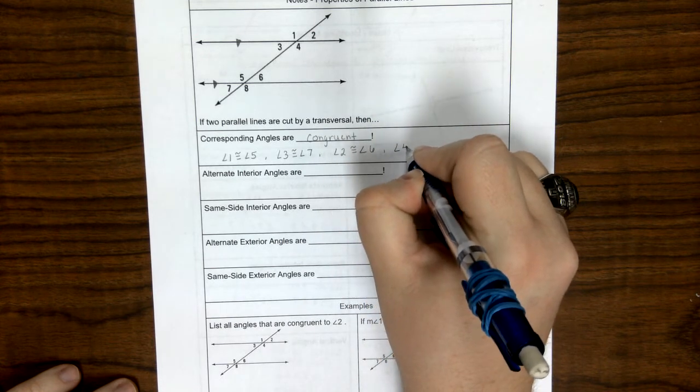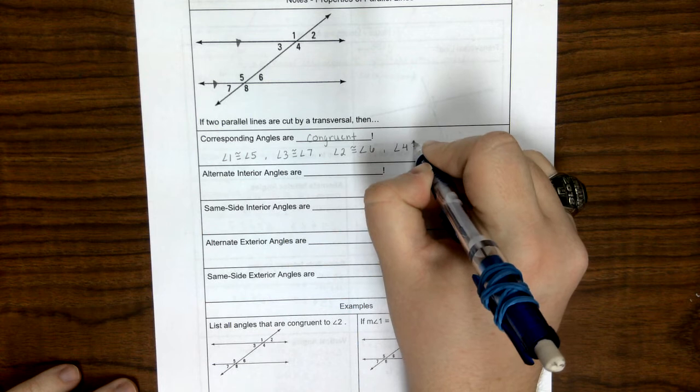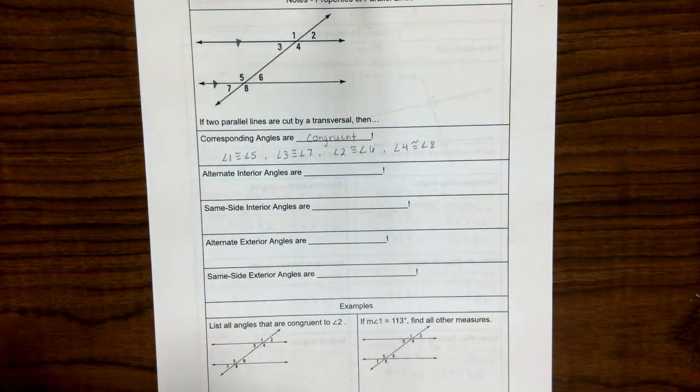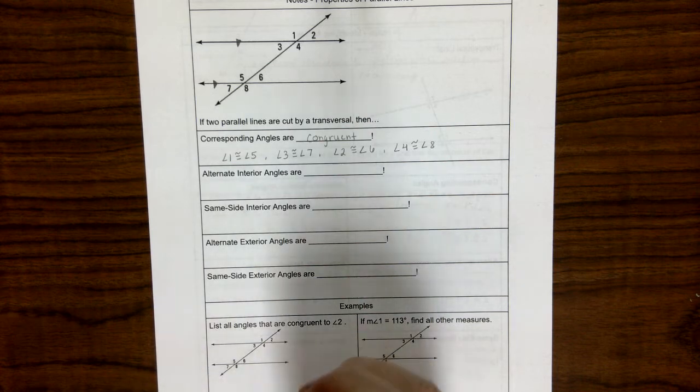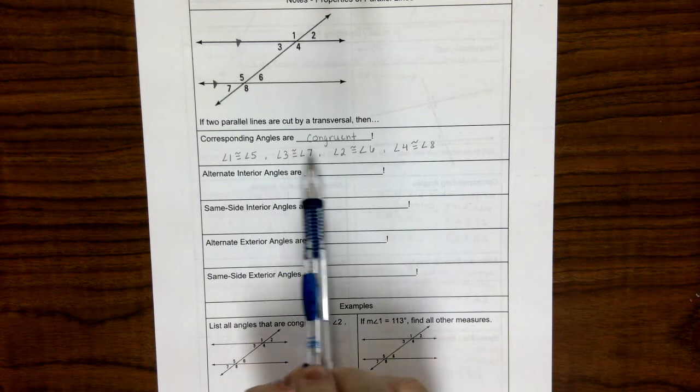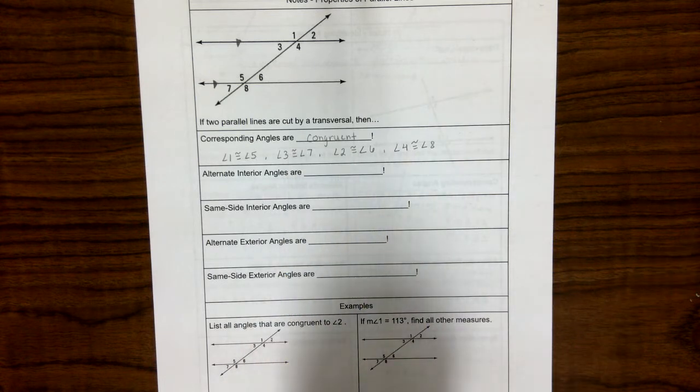And then finally, angle 4 is congruent to angle 8. Okay, that's all your pairs of corresponding angles. And because we've got parallel lines, each pair is congruent.